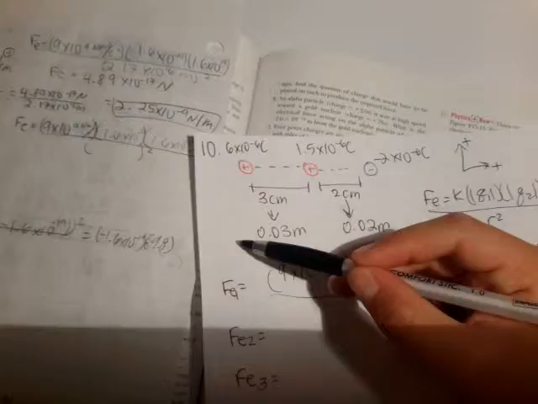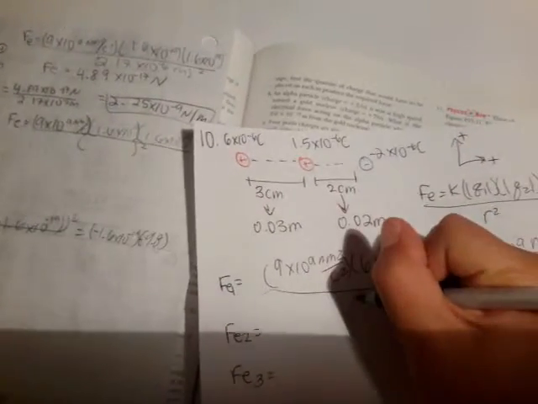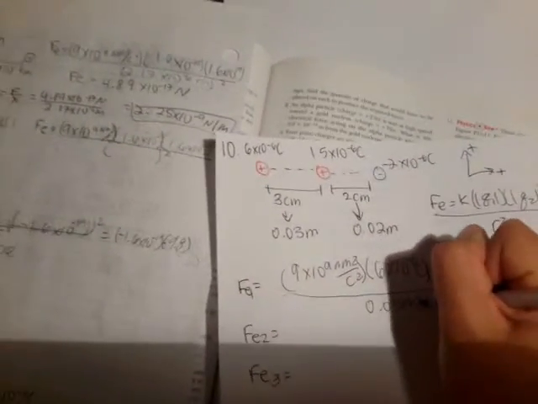And then you divide by the distance squared, so that's divided by 0.03 meters squared, and you get 90 newtons.